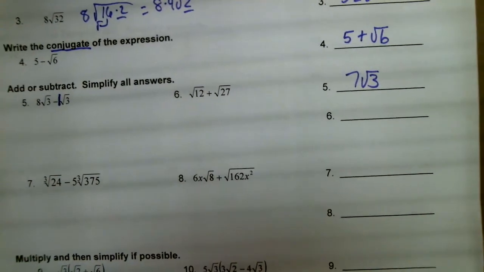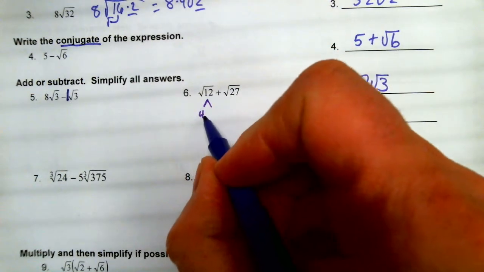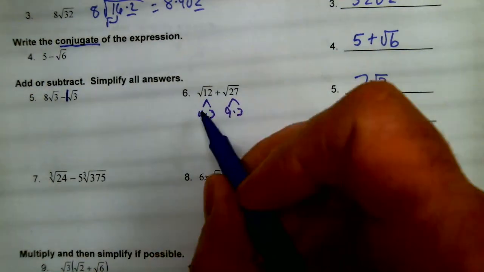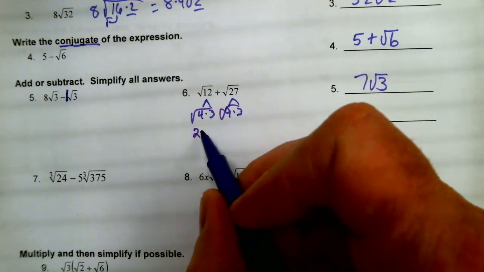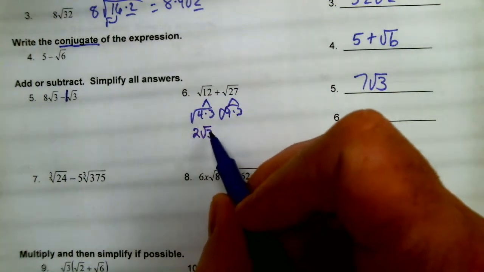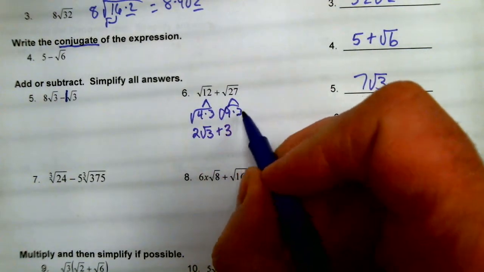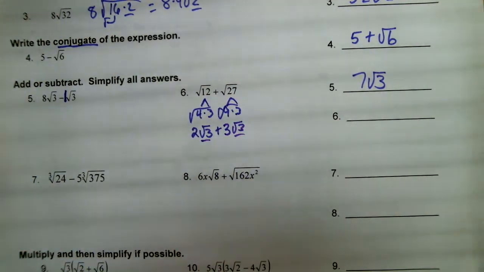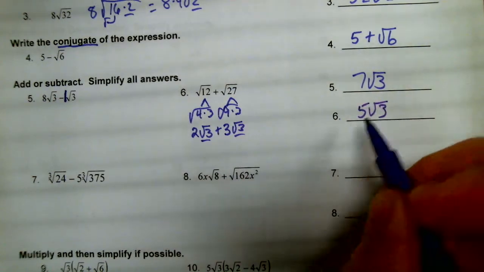On number 6, we have to do some simplifying. We know this one is 4 times 3, and we have already done this one once, 9 times 3. So if I take the square root of the 4, I get 2 outside, square root of 3, plus the square root of the 9 comes out as a 3, and the square root of 3 stays there. Since they have the same radical part, then we can add them together. 2 plus 3 is 5 of these square roots of 3.